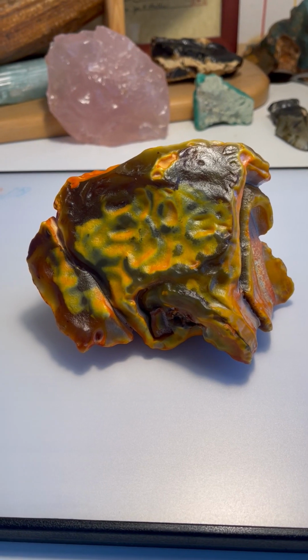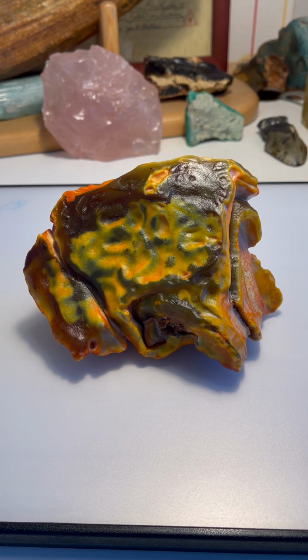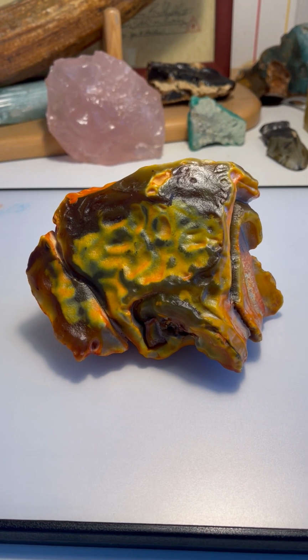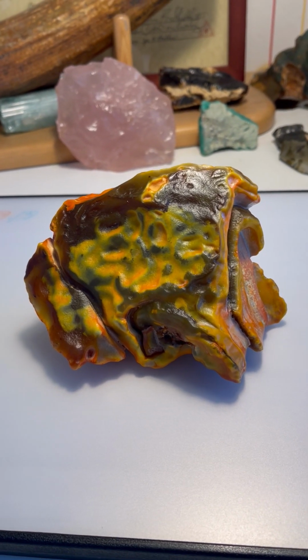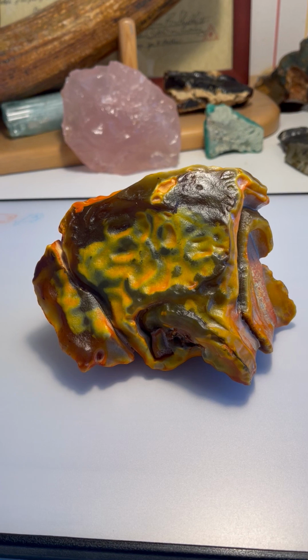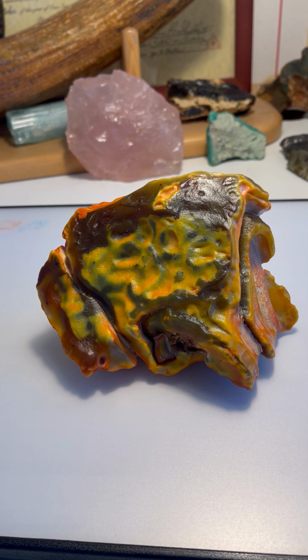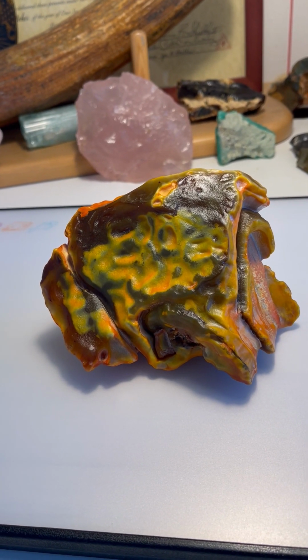Here we have yet another beautiful Gobi Desert Agate Paleo Story Stone Face and Mammoth Effigy from Mongolia, China. This is really an outstanding piece, just loaded with iconographics because we have lots of faces that are included in this piece.